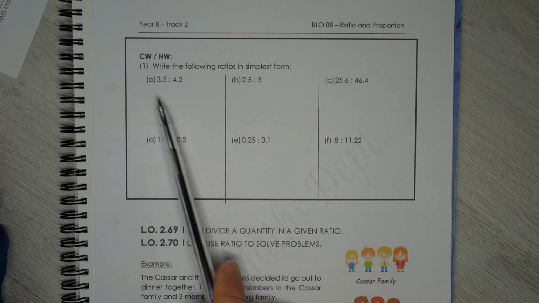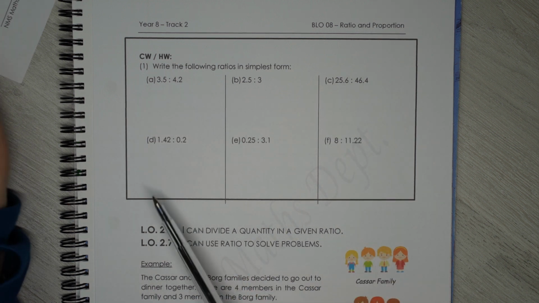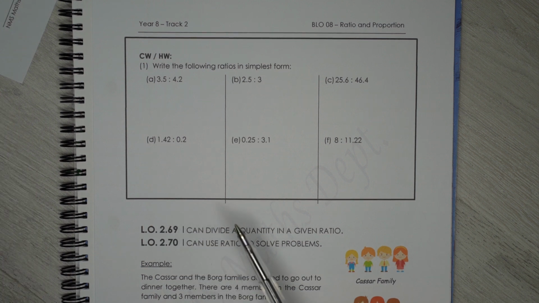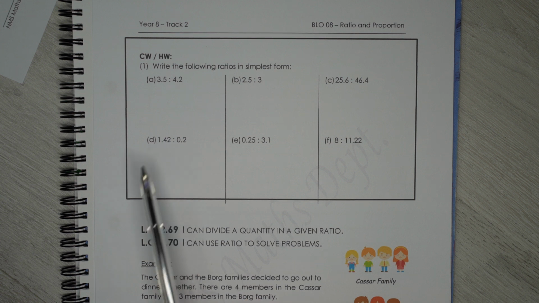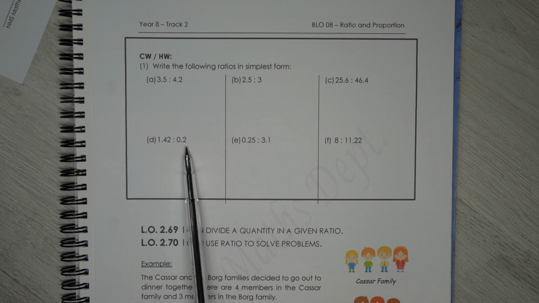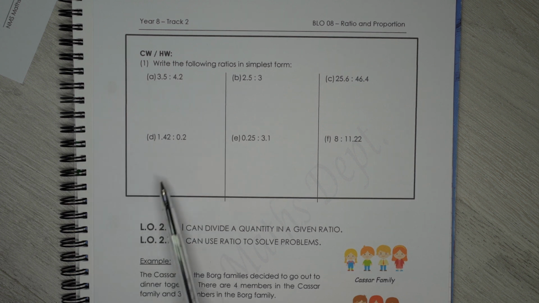Question C is like question A. Again, we need to multiply by 10. Question D, we have a decimal number which has two digits after the decimal point, and here only one digit. Again, we take the largest number of digits after the decimal point, which is in this case 2. Okay?